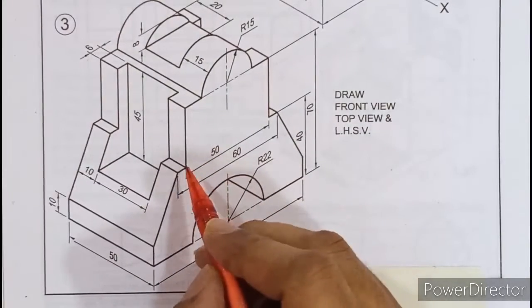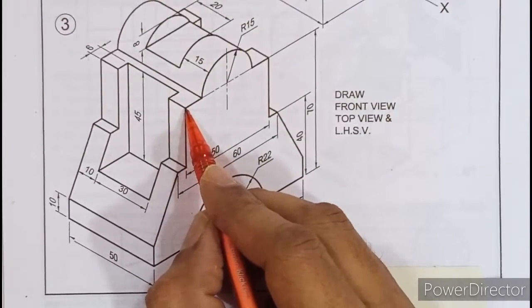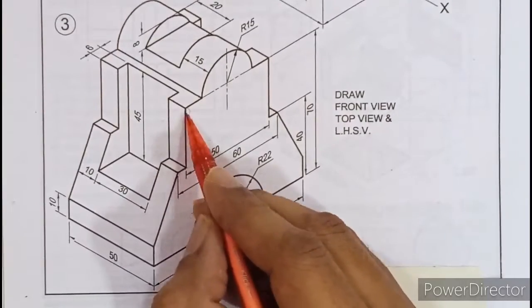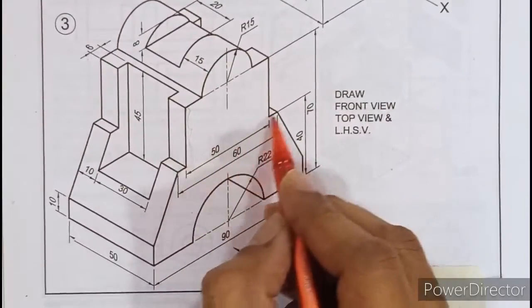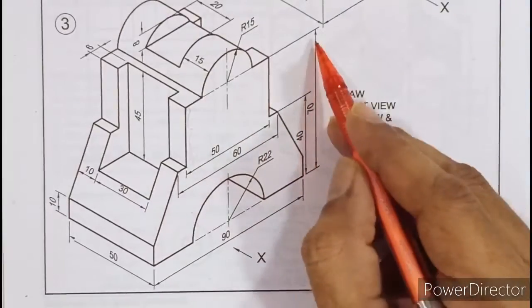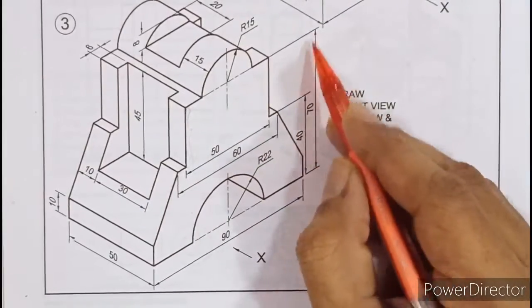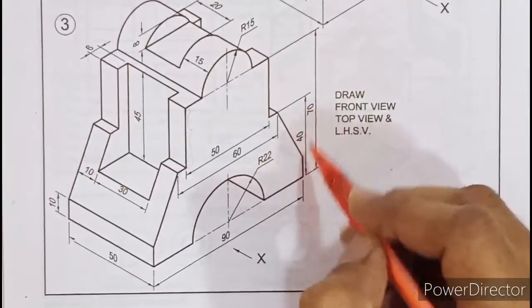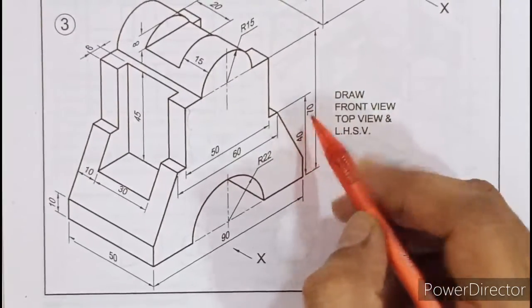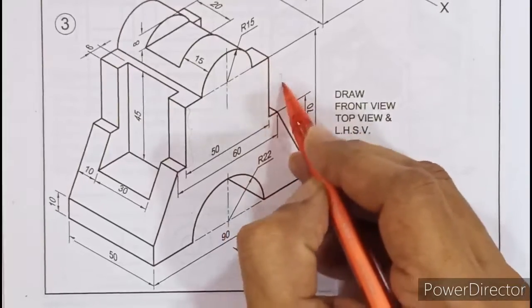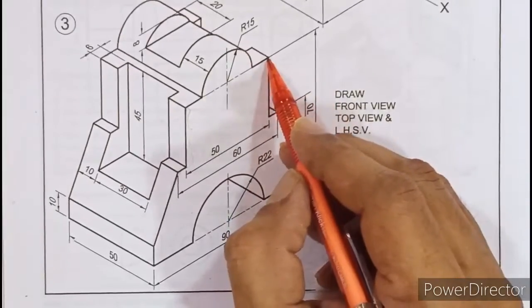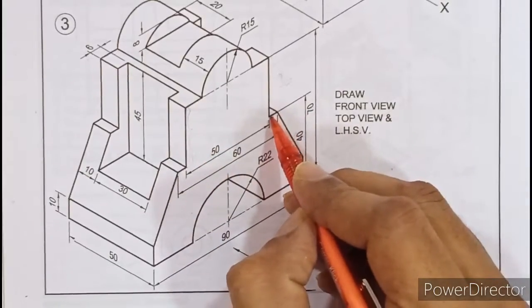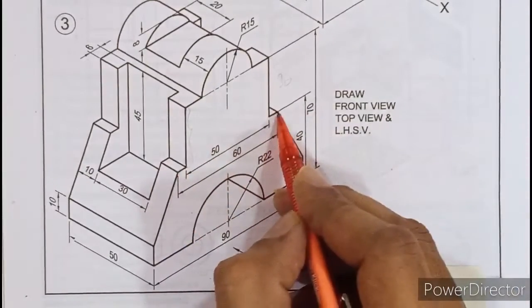You can see that from this shoulder, if I need to come down, this is the length I need to know. And from the question, that height is 70, what is given. This is 70 given from bottom to top, and this is 40. So 70 minus 40 is 30. So this height is nothing but 30 millimeter. So from the shoulder, I need to come down by 30, and then I need to form a small shoulder again. That is, I need to go out.